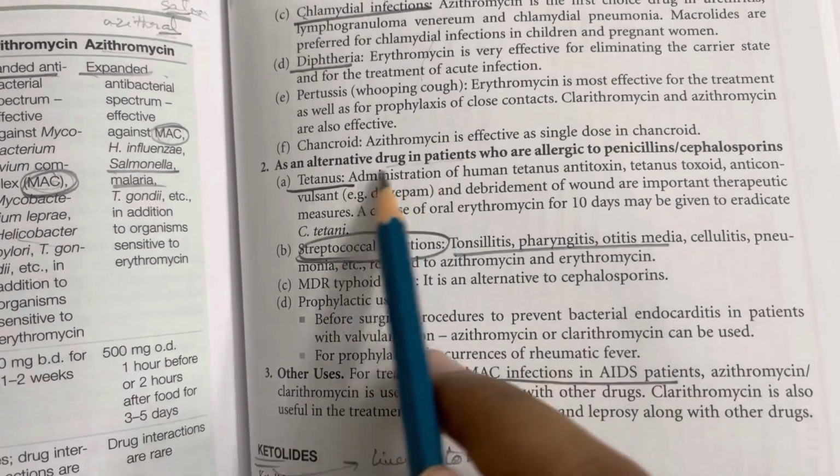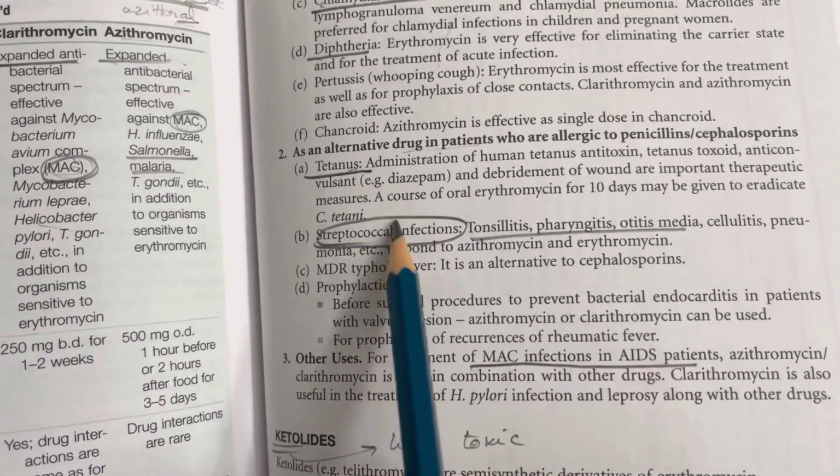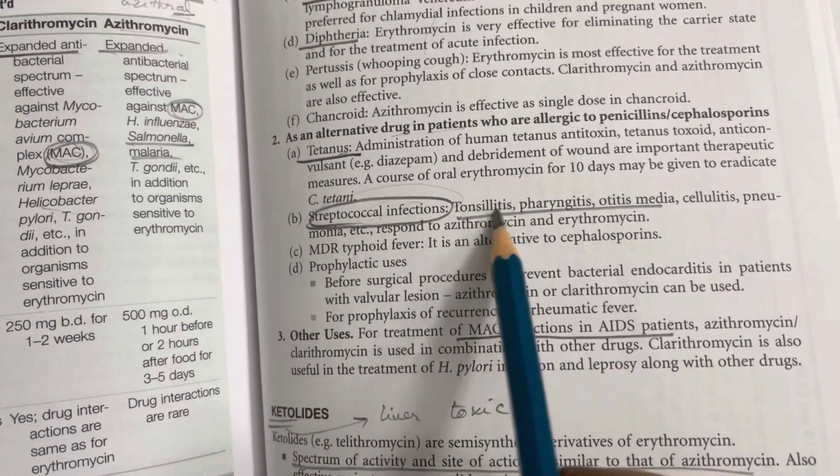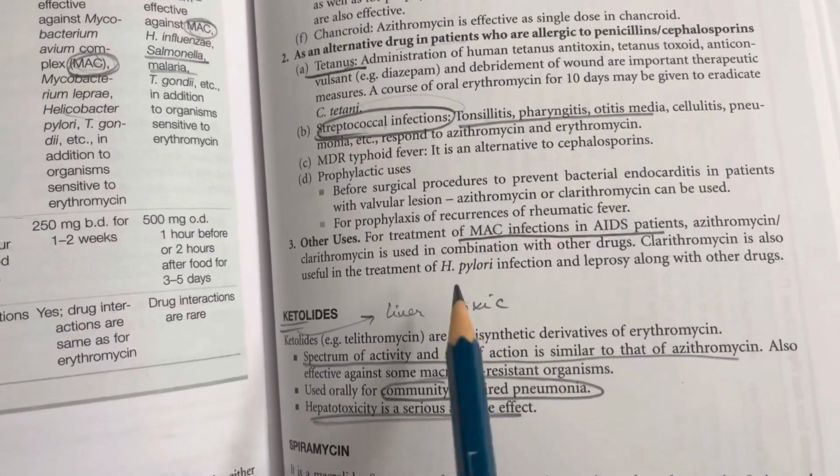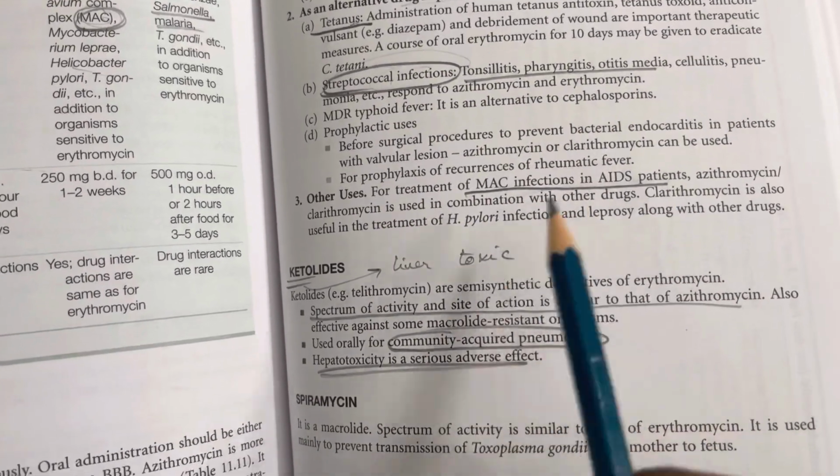So it can be used as an alternative drug in tetanus, and also streptococcal infections. Okay, strep throat, tonsillitis, pharyngitis, etc. Other uses: MAC infections in AIDS patients.